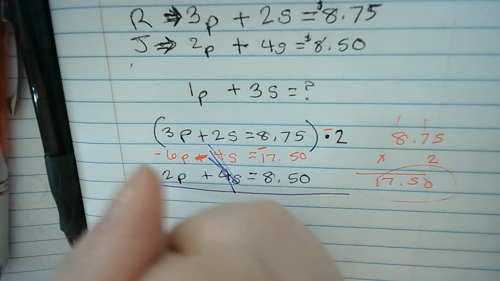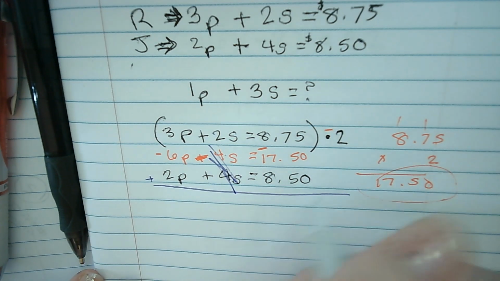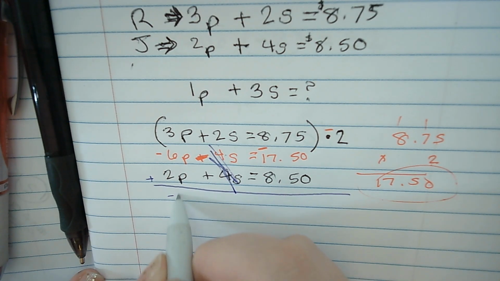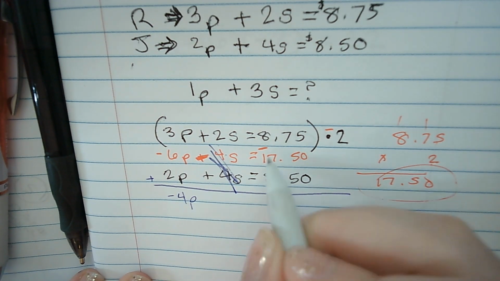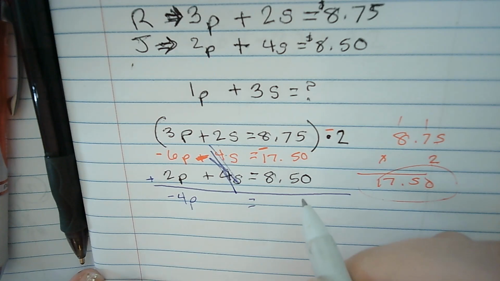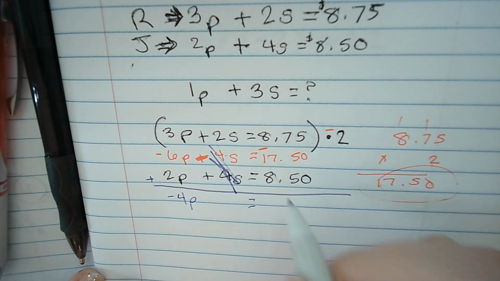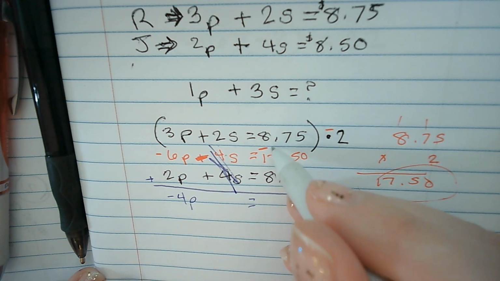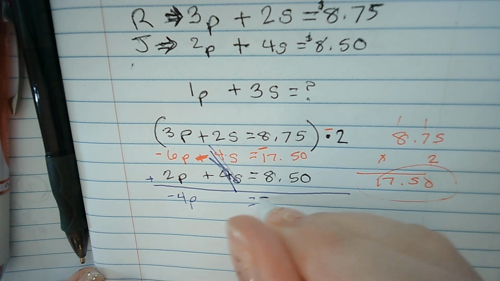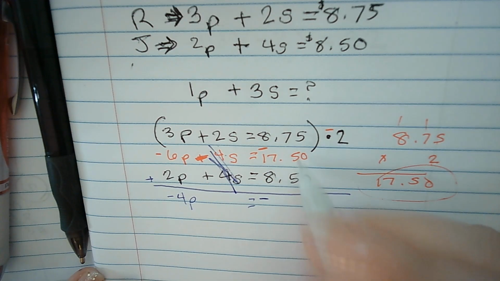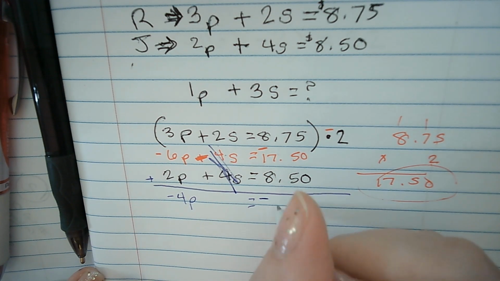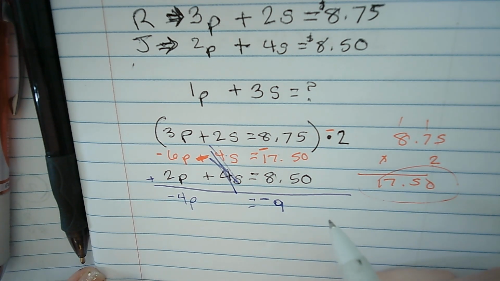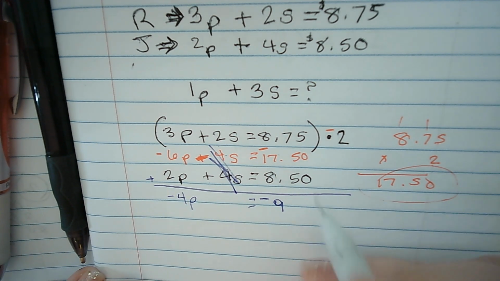Because at this point now, we're just combining these terms. So negative 6P and positive 2P are going to equal negative 4P. And then this over here, we have negative 17.5 and positive 8.5. So we're subtracting basically, but it's going to end up negative because our negative value is larger. So the 50s go away and we just get 17 minus 8. So we get 9. Negative 9.